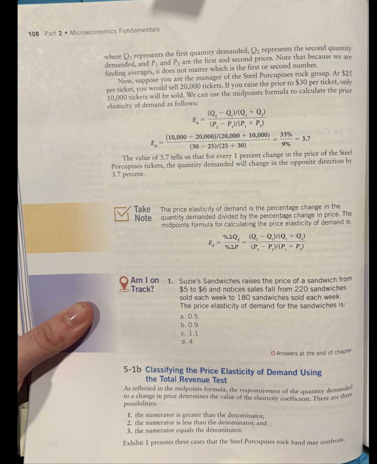Am I on track? 1. Susie Sandwiches raises the price of a sandwich from $5 to $6, and sales fall from 220 sandwiches sold each week to 180 sandwiches sold each week. The price elasticity of demand for sandwiches is A. 0.5, B. 0.9, C. 1.1, or D. 4.